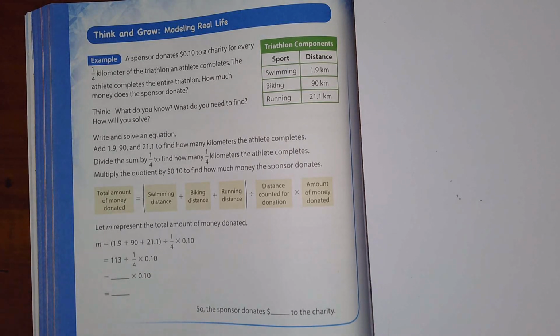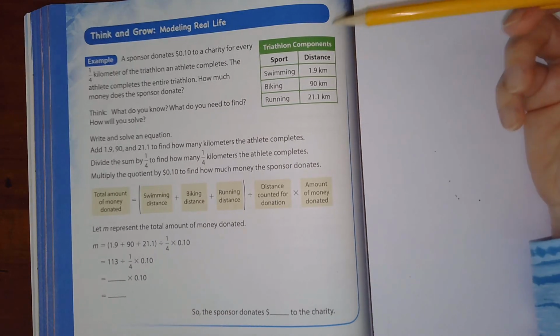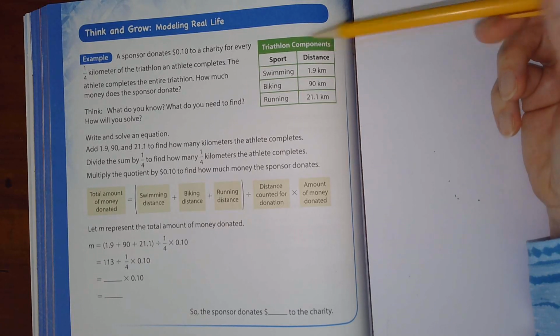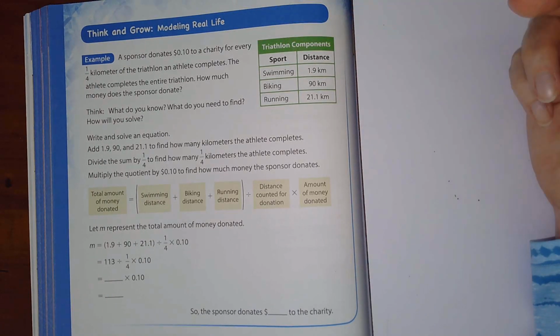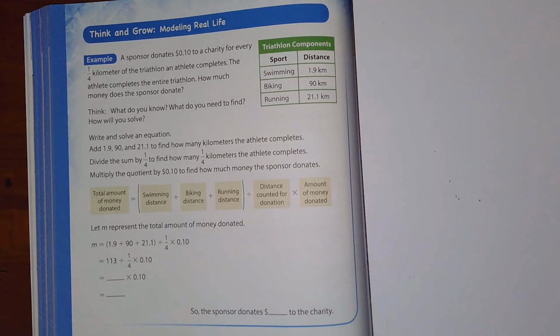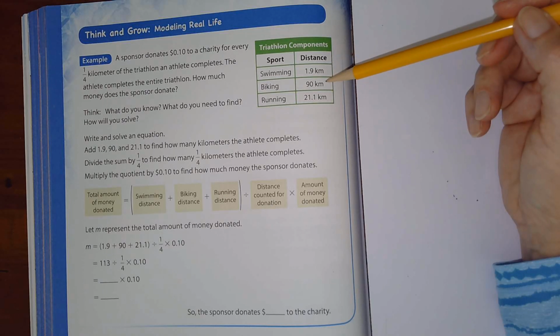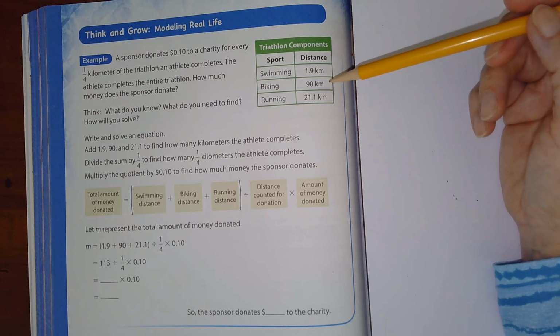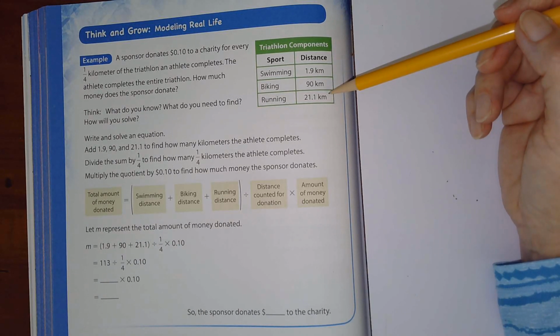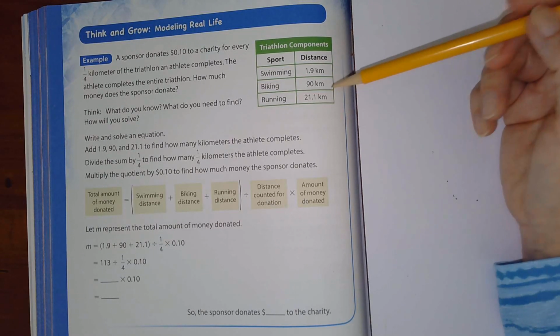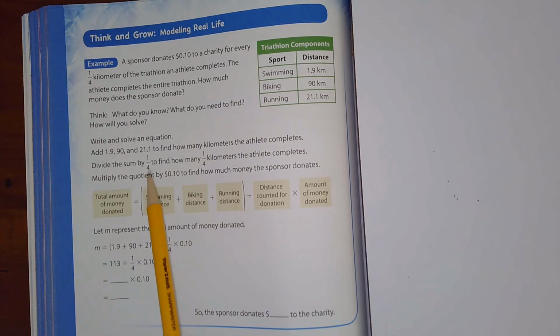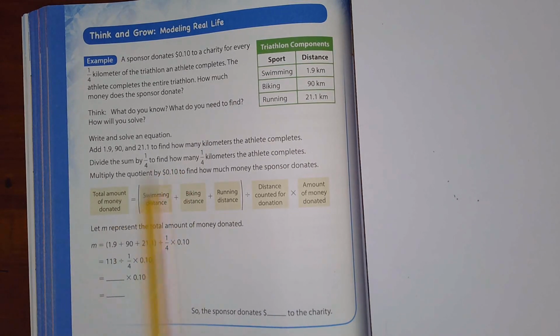Well, what do we know? We know that the sponsor is going to give 10 cents for every quarter of a kilometer that this athlete completed, and he completed all of it. We also know how far he swam, how far he or she biked. We don't know if it's a he or she, and how far that person ran. Okay, so let's see here. What do we need to find out?